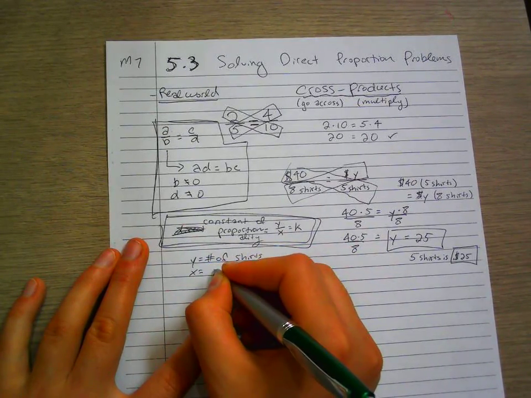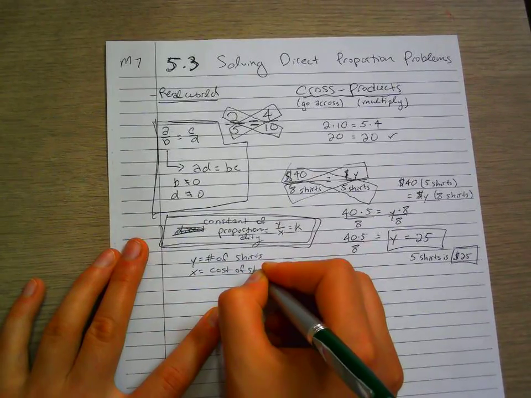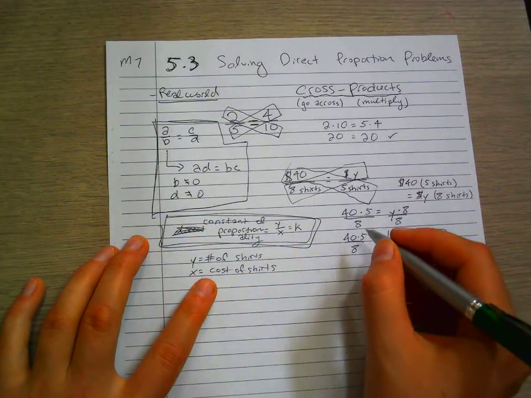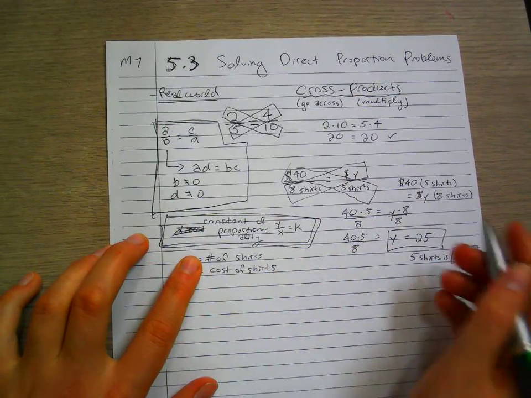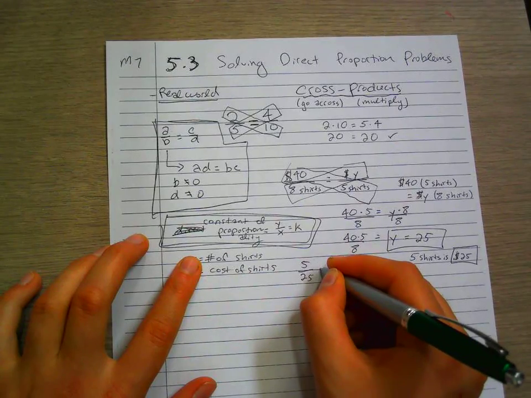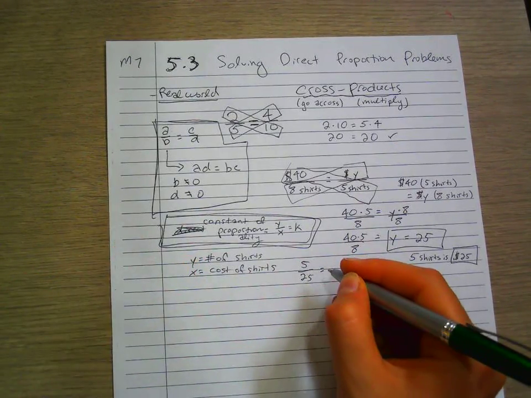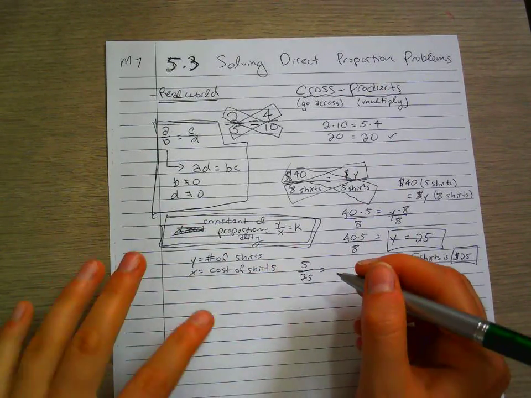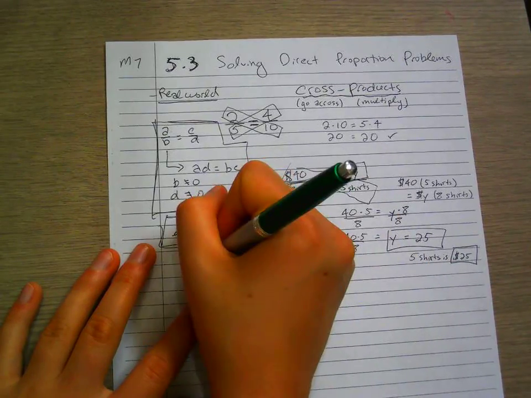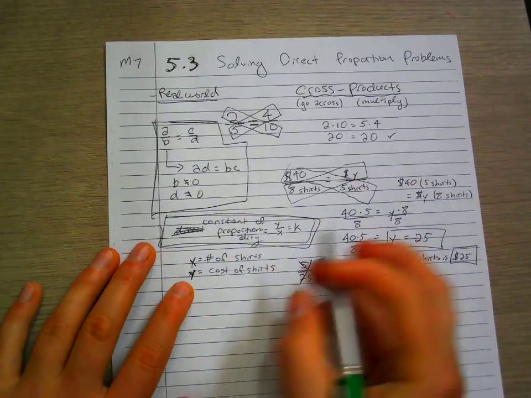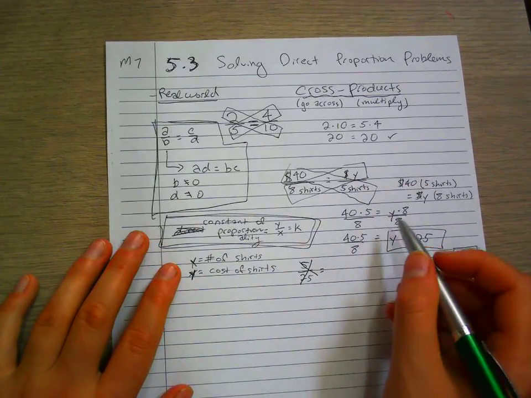So we could do it 2 ways. We could say, okay, number of shirts is 5, cost of shirts is 25. Oops, I got that mixed up. X is the number of shirts. Y is the cost of the shirts. Because here we put for Y, that was the cost of the shirts.